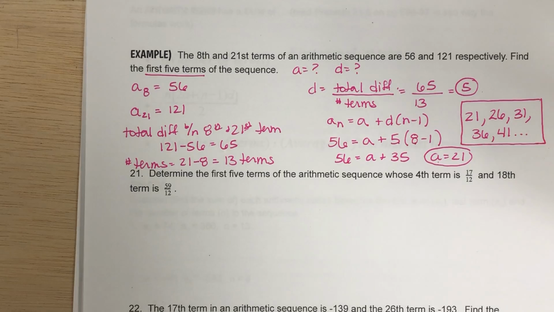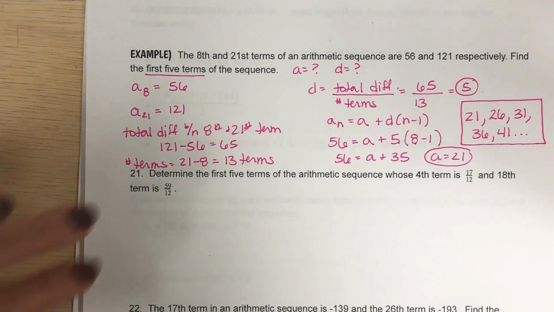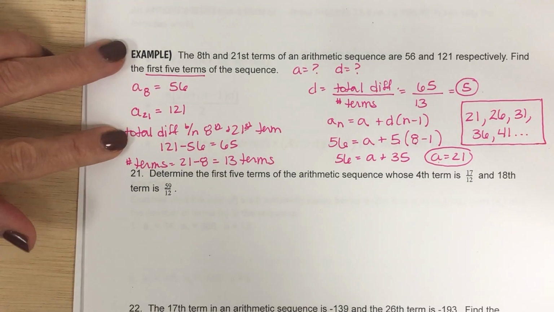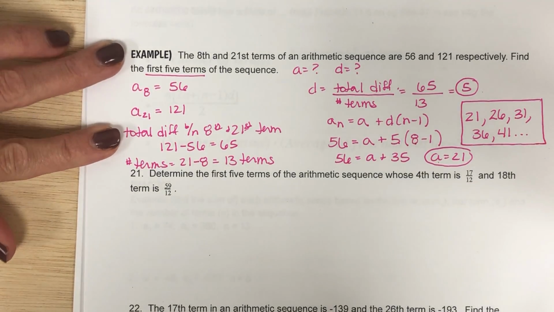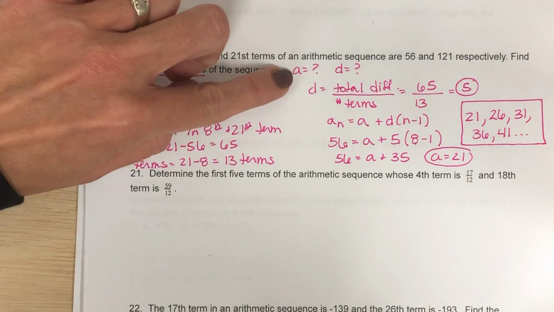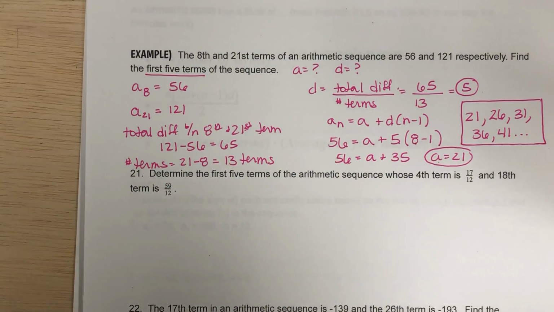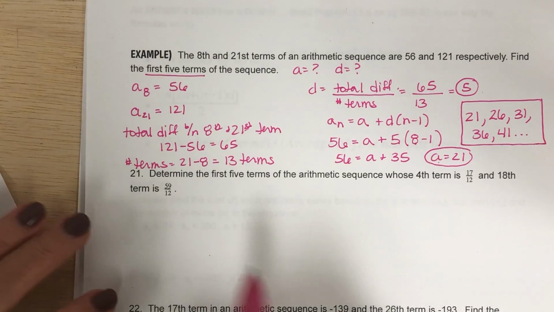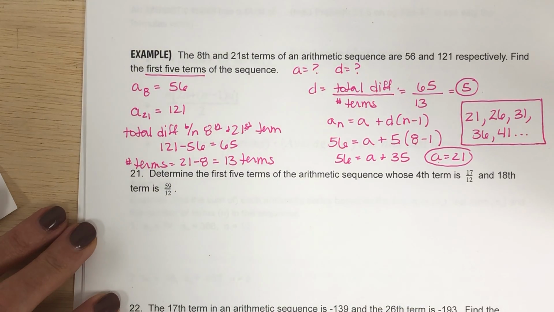So numbers 21 and 22 are pretty much the same thing as the example. It's pretty involved, but again, just write out what you know and ask, okay, what can I do from here? How could I figure this out from here? So go ahead and work on 21 and 22, then pause the video, and I will write the answers in a moment so you can check your work.